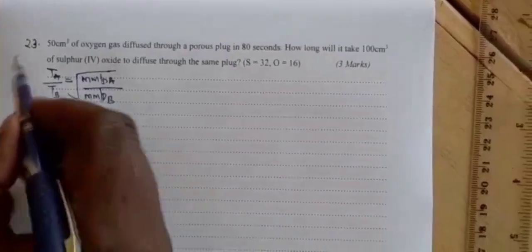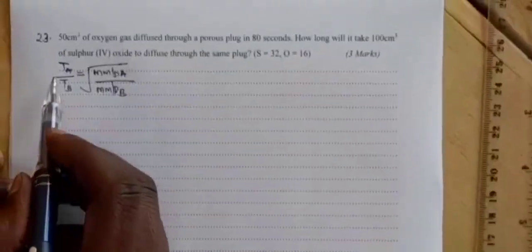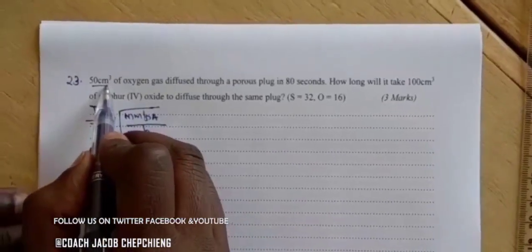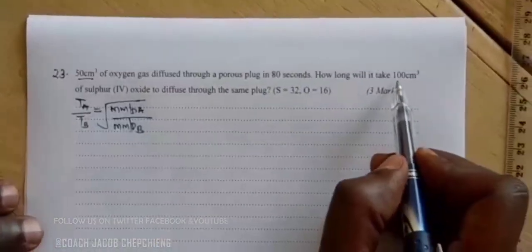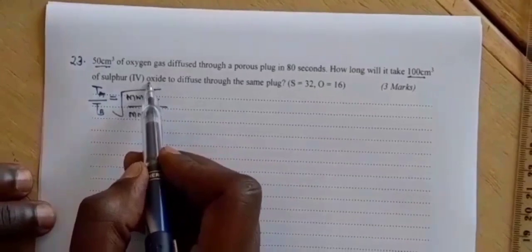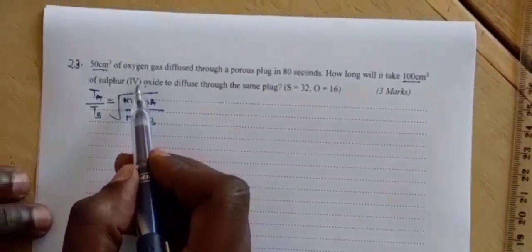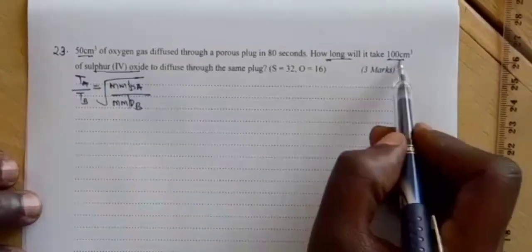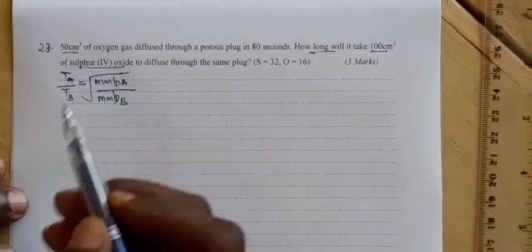Then before we start replacing and using this formula, we need to note, and this is where most students get it wrong, the volumes are not the same. This is 50 of oxygen, this is 100 of sulfur 4 oxide. So we need to make the volume of oxygen equal to that where we've been asked finally how long is 100 of sulfur 4 oxide.